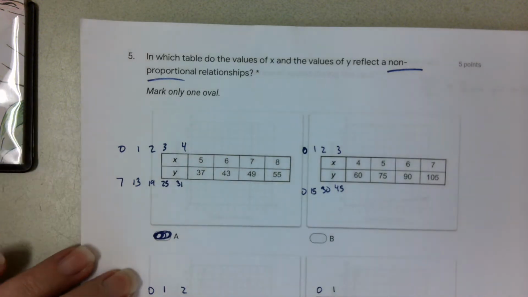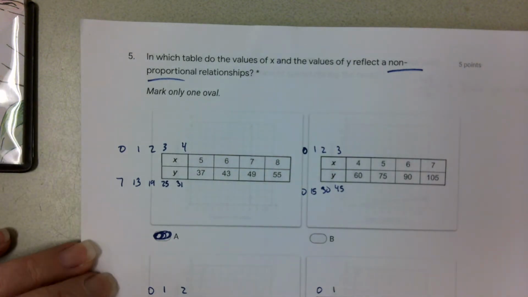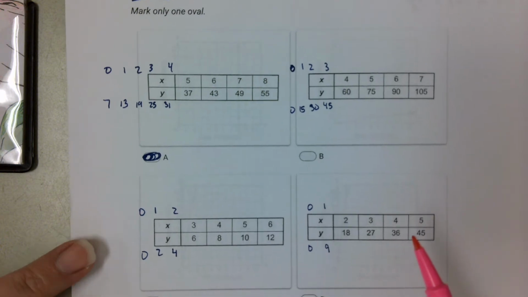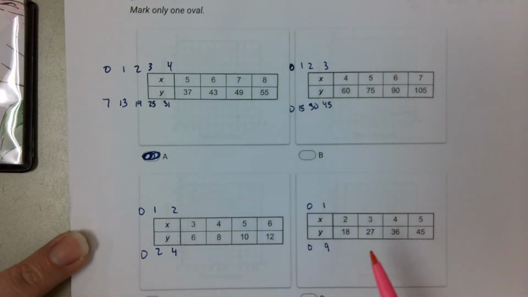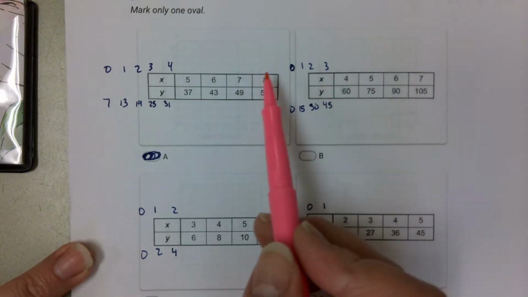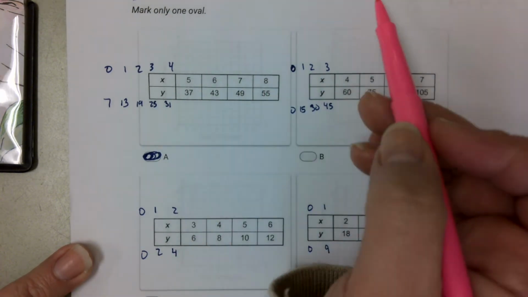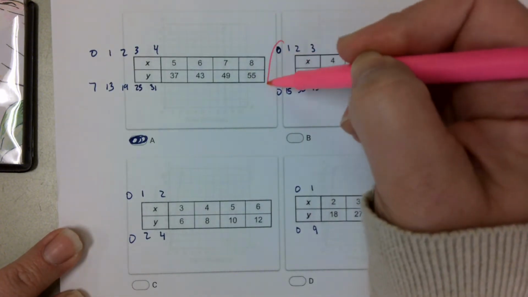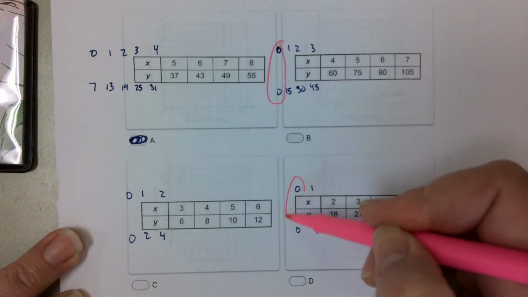to look at part 2 of the Unit 5 study guide. The first question asks, in which table do the values of x and y reflect a non-proportional relationship? So what I did here, and we've had one like this before, and it may have been very, very similar or the same one. And remember, I worked backwards when I did this, and I'm looking for a non-proportional relationship. So I'm looking for one that doesn't include the point 0, 0, or the origin.